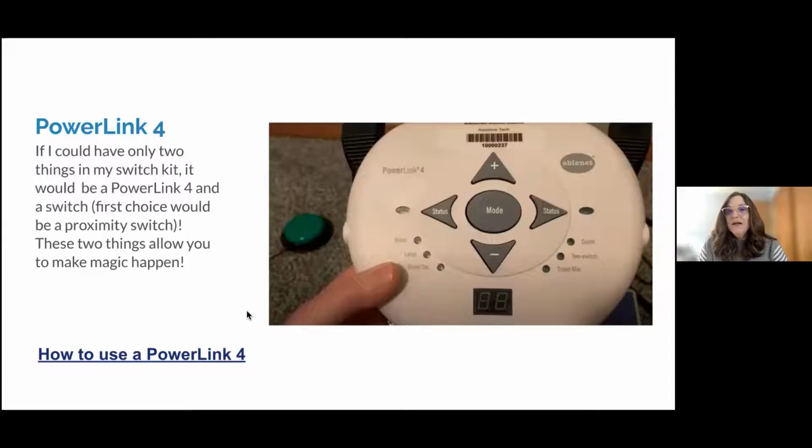So quick, who has used a PowerLink? I'm guessing there's some people who do not know what a PowerLink does. Does anybody have any experience using a PowerLink? Okay, so we've got some no experience. We've got some, ours is way older than that. I found some that are even older, probably longer than I've been practicing, in our AT closet.